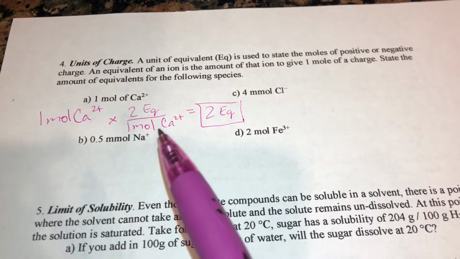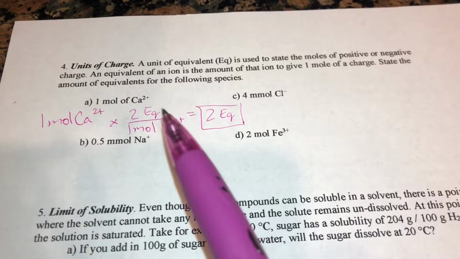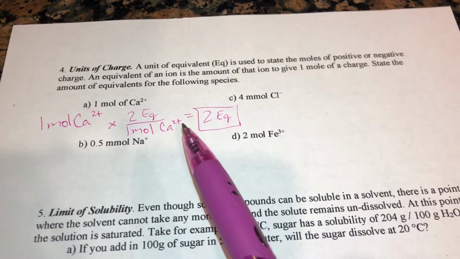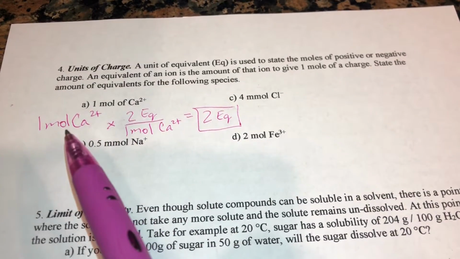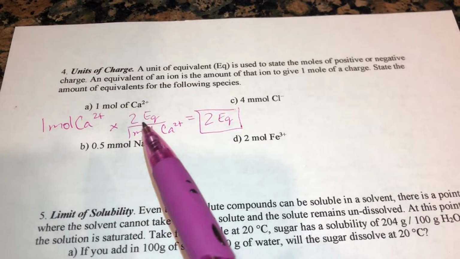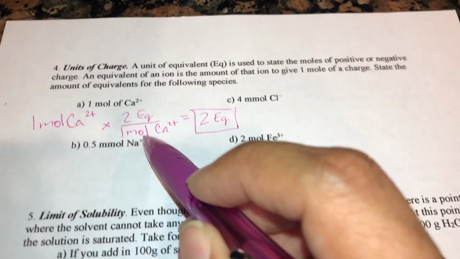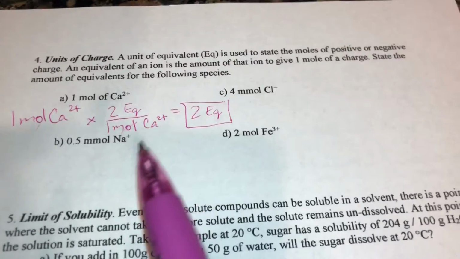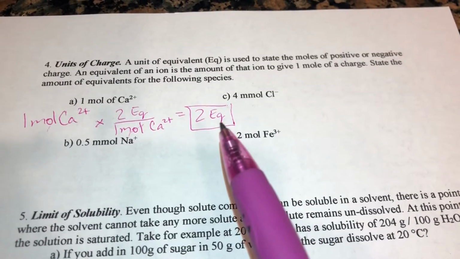So 1 mole of calcium 2+ is 2 equivalents because of that positive charge. That positive charge is 2 equivalents. So with 1 mole times 2, the moles will cancel out, leaving us with 2 equivalents.